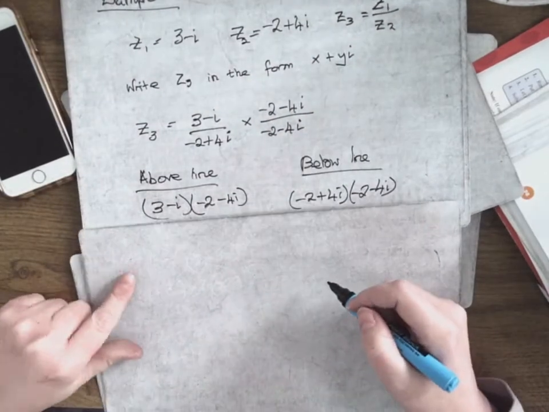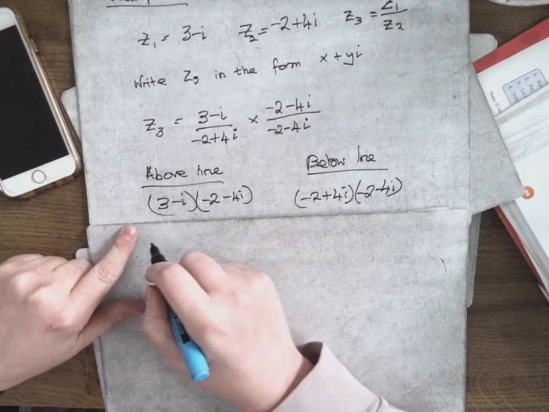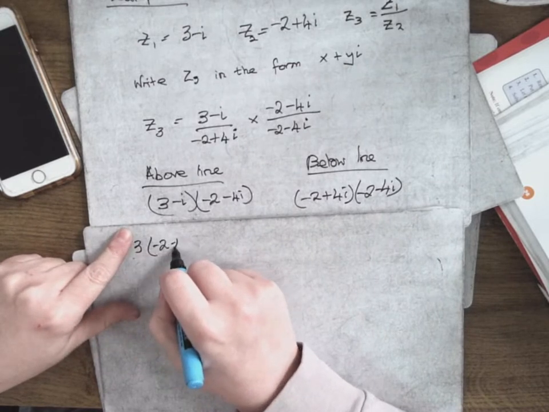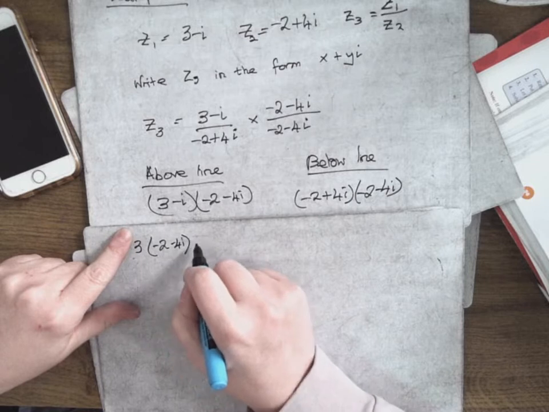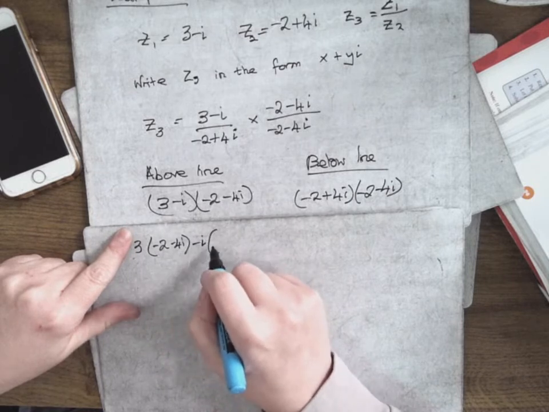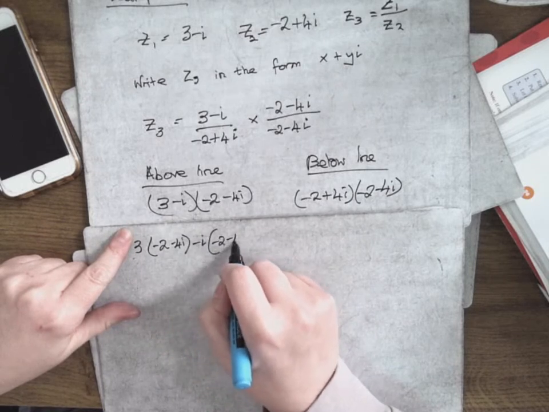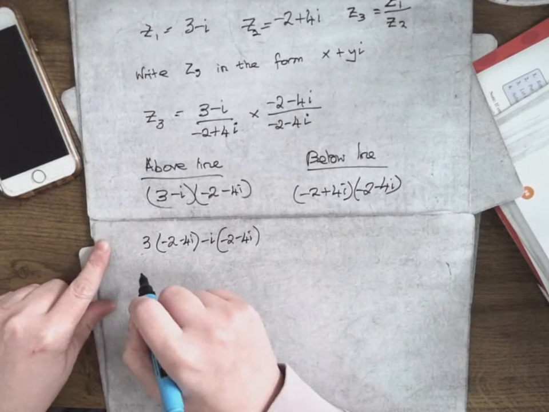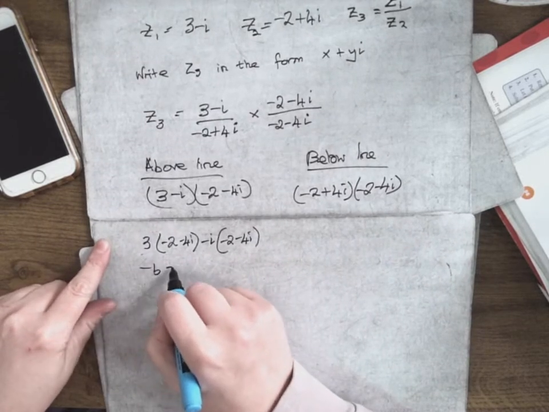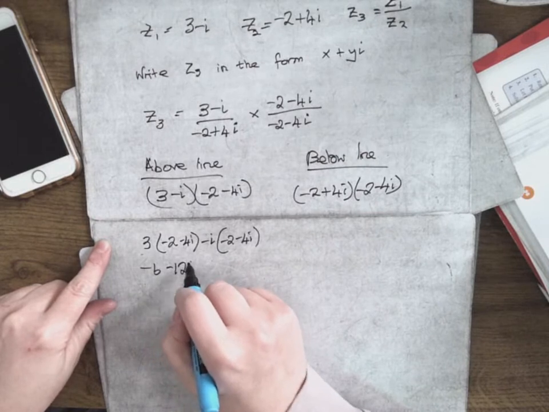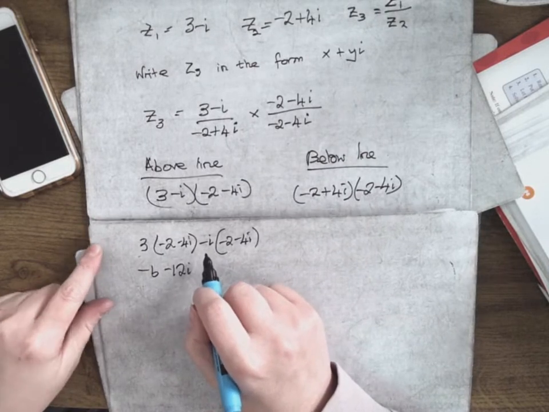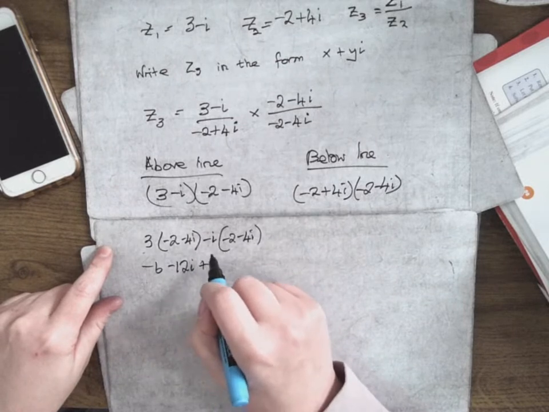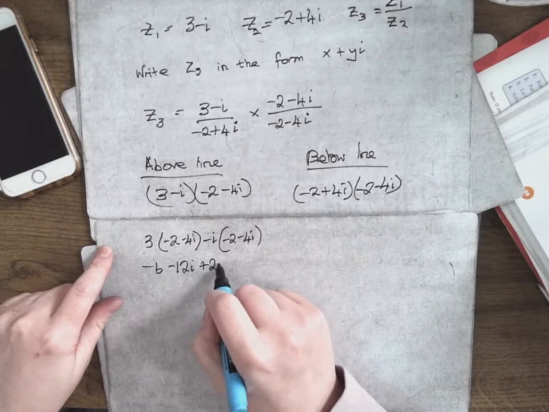So then, multiplying out. Above the line I want to multiply 3 multiplied by minus 2 minus 4I. Then I want to multiply minus I multiplied by minus 2 minus 4I. Multiplying out, I get minus 6 minus 12I. Now carefully here, I'm multiplying by a minus I. So a minus by minus is a plus, I by 2 is 2I.